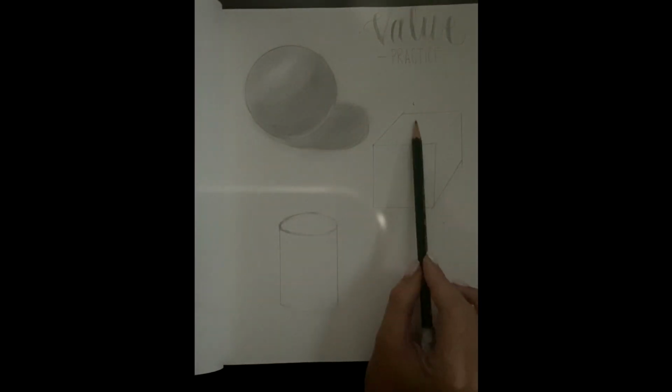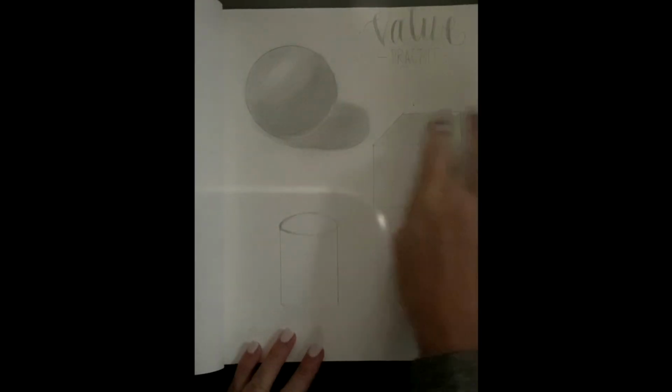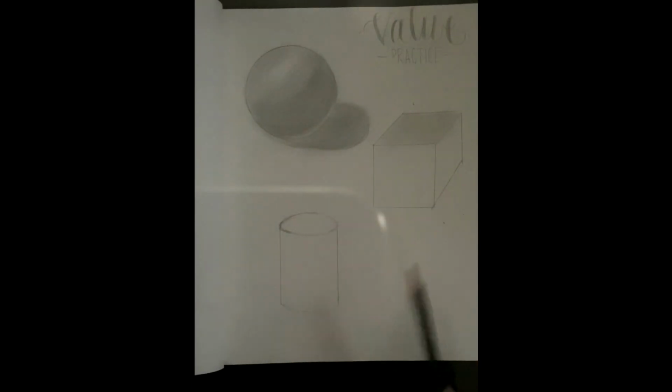Next up, we are doing the cube. So on the top of the cube, that's going to be where the light's hitting it, so I'm going to make that section light. The front part is going to be a mid-tone, and the side is going to be a dark tone. Again, I'm using my pencil very lightly.